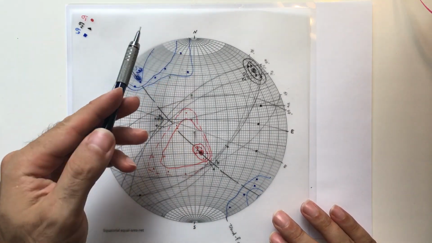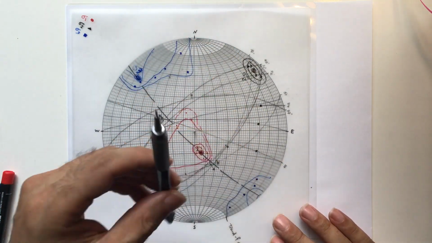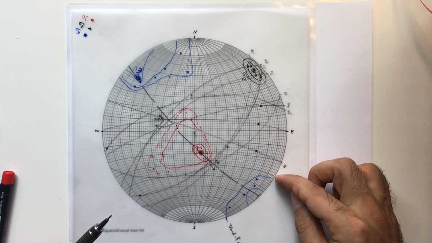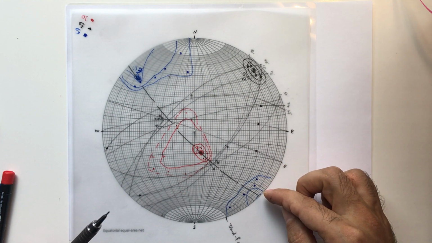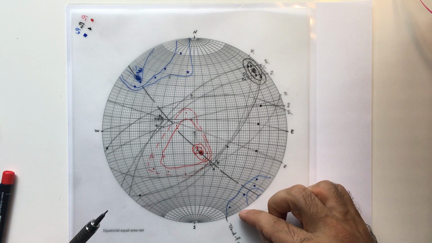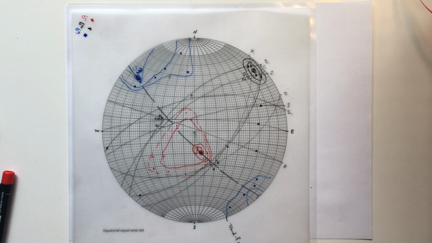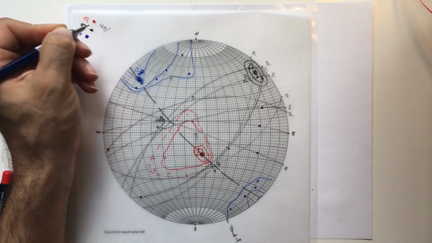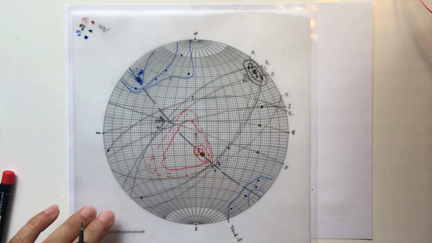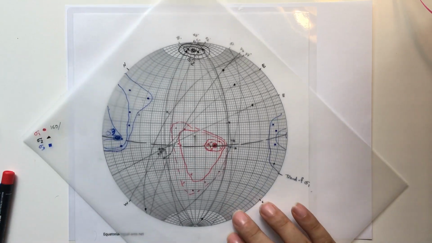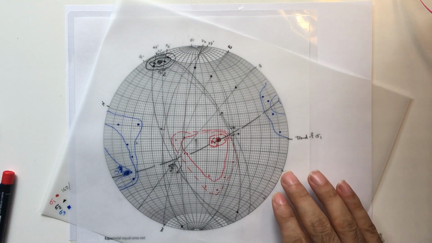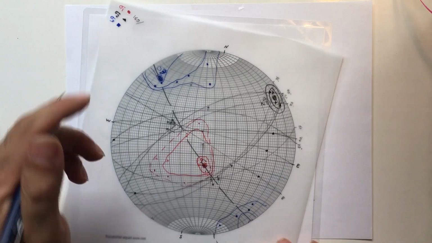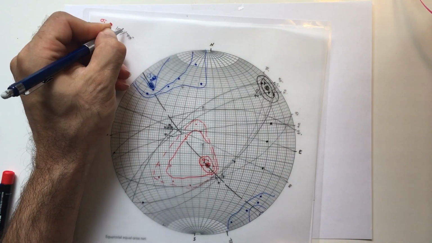If I read the azimuth of sigma 1, it's going to be 90 degrees, 100, 110, 120, 130, 140, 150, 160, right? So I'm going to write here 160 slash, what about the plunge? You place it along the east-west line, and it's about 70 degrees, right? Okay, and here 70 degrees.